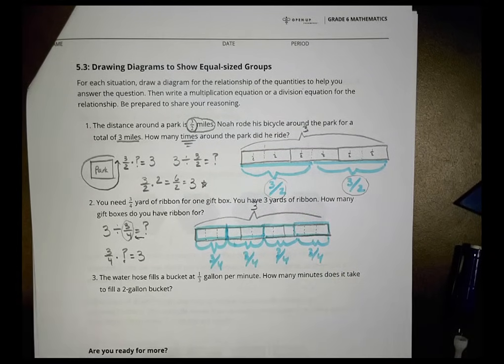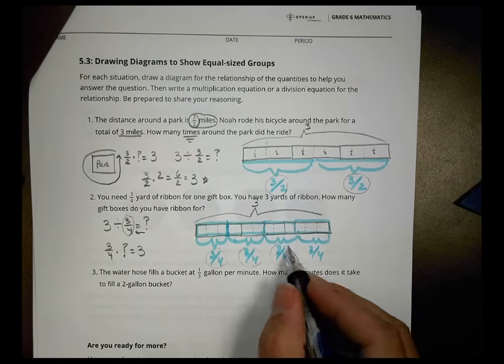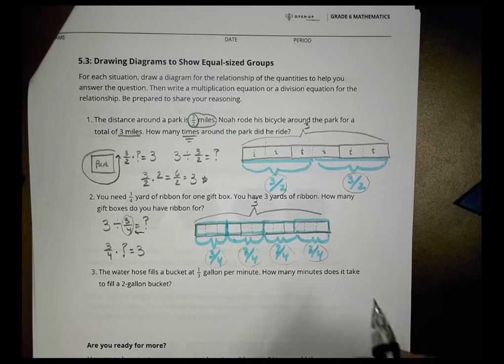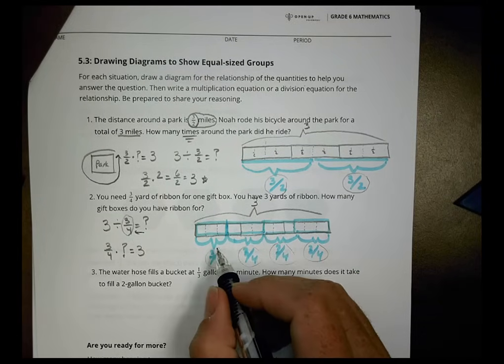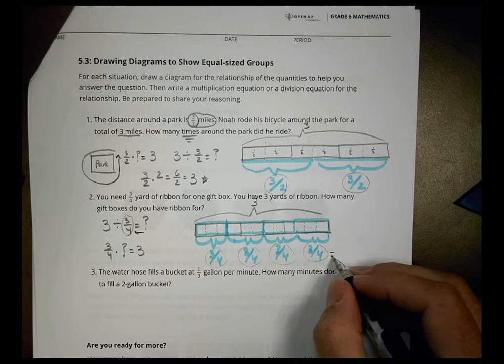3 out of 4 there. So how many 3/4 segments did we create? We made 1, 2, 3, 4. Meaning that if I took the 3 yards of ribbon and I chopped it up into 3/4 lengths, I could do that 4 times. Okay, and we can double check that.